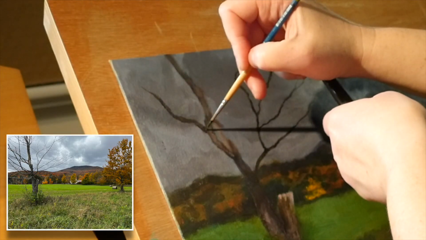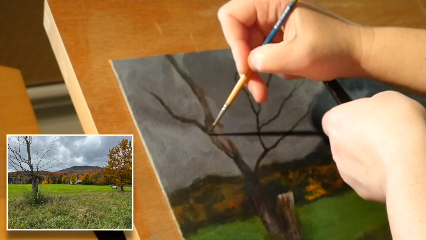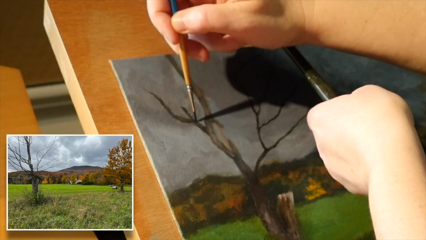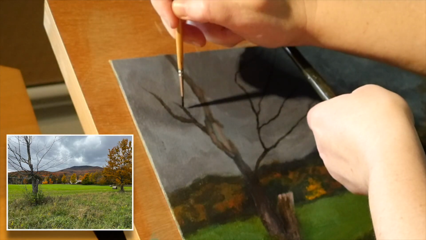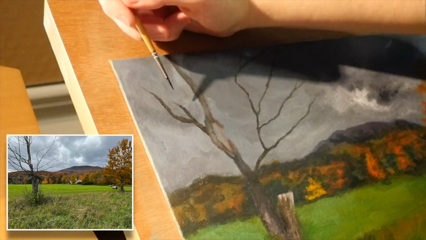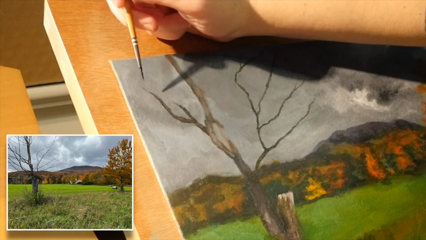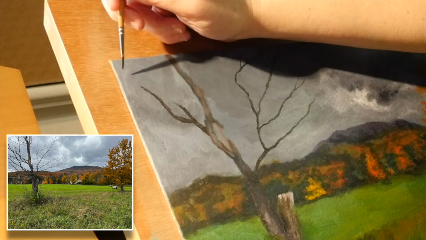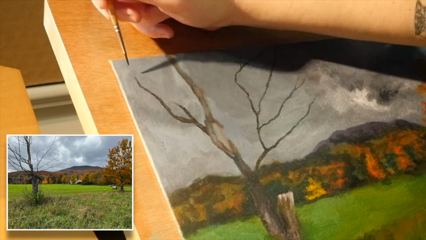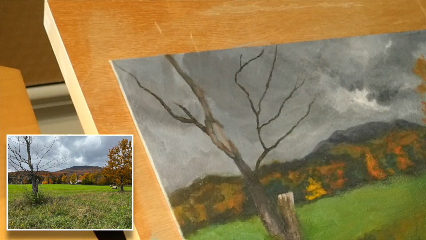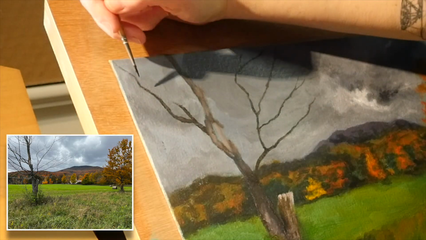So I'm working on getting the connection from the branch to the tree looking the way I want it. And I always fade out the end of a branch like this. I let it trail off because it gets so thin at the end, and so I let it get light and thin as it goes to the end of the branch.